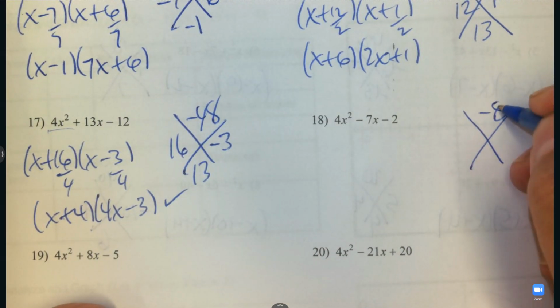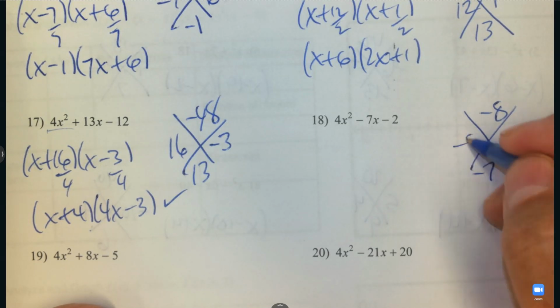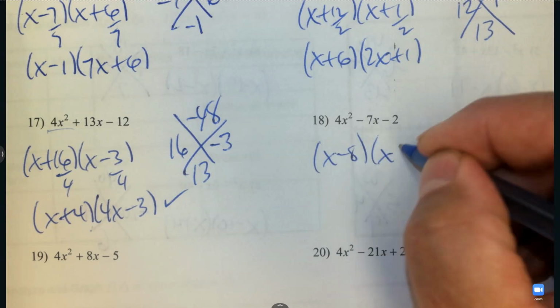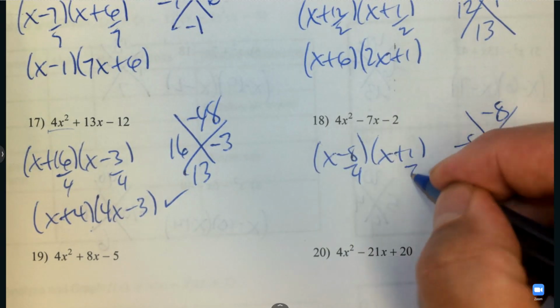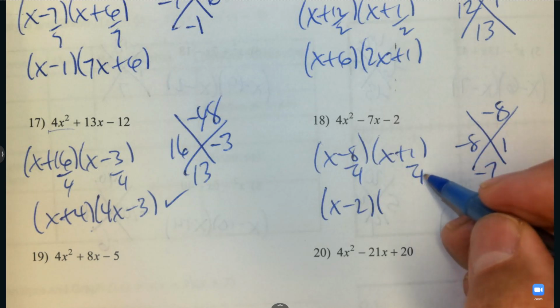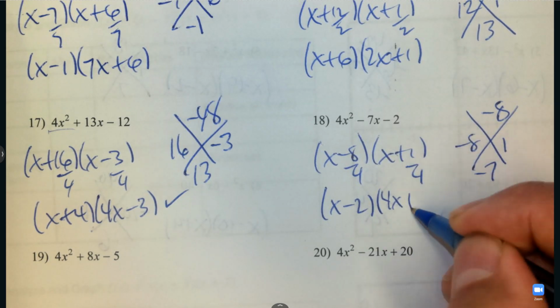4 times negative 2 and negative 7. So we have negative 8 and 1. Divide by 4. So we have 8 divided by 4, and then 1 over 4, 4 slides in front.